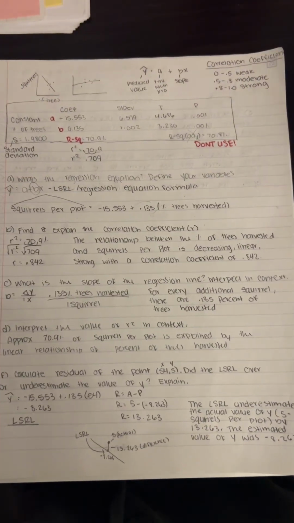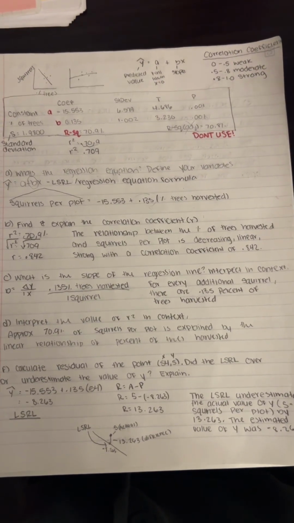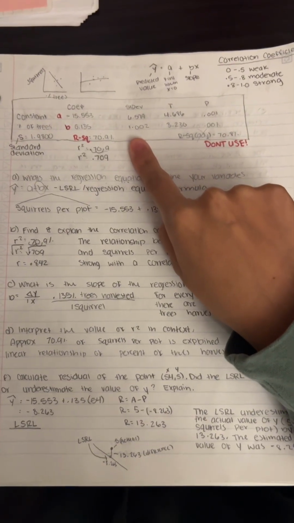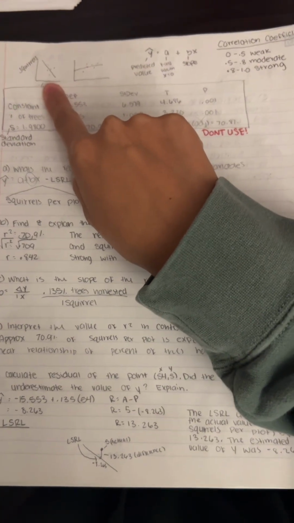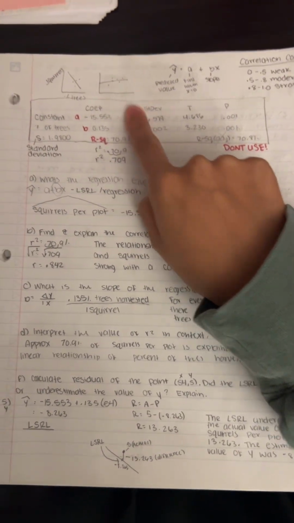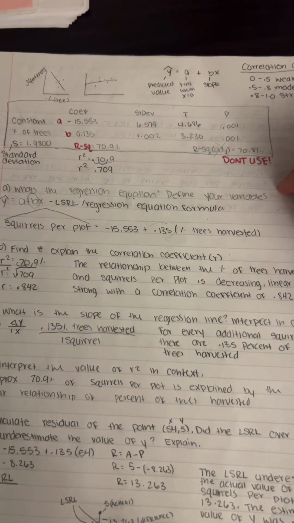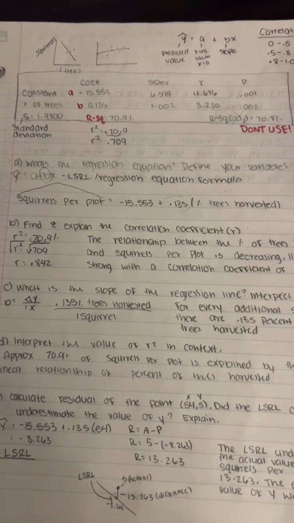When you first get this FRQ, it's going to have an introduction, and this table, the printed computer table, and two graphs. This one's the scatter plot, and this one's the residual. This is from chapter 3. I was looking at my tests, so I copied all the questions and answers.